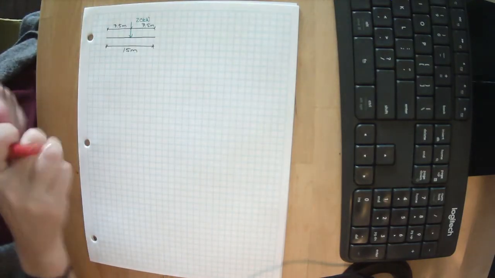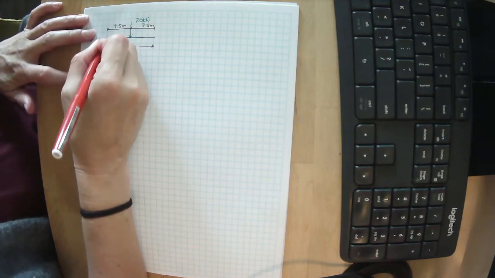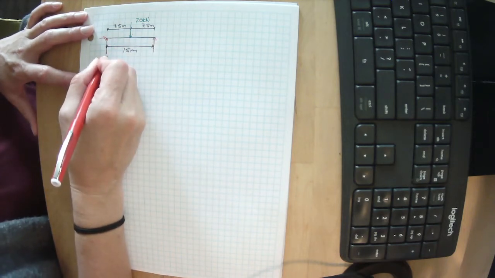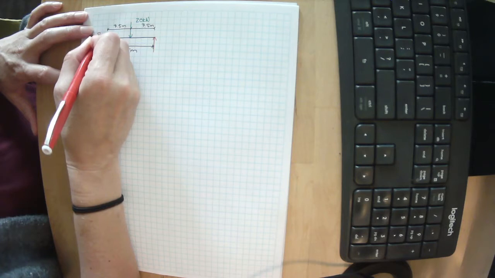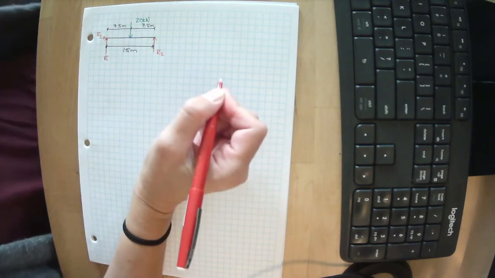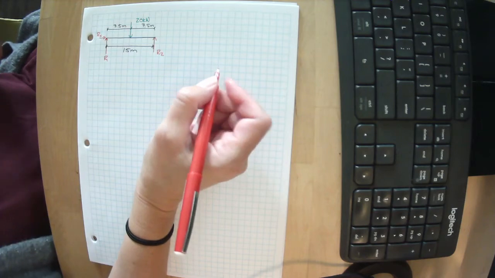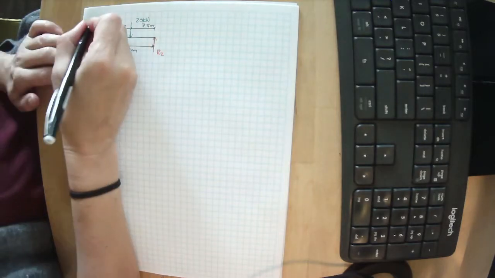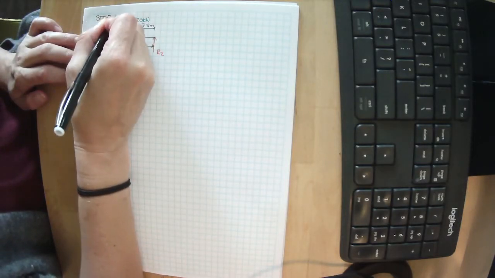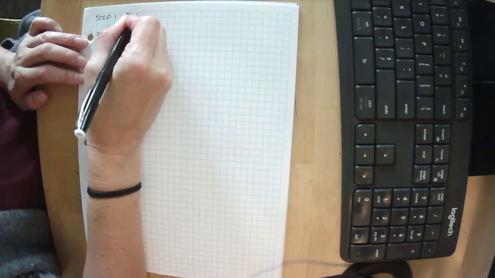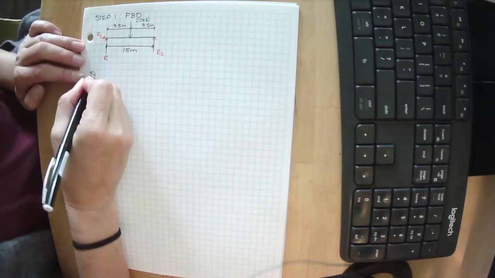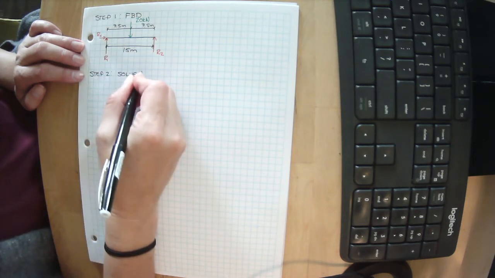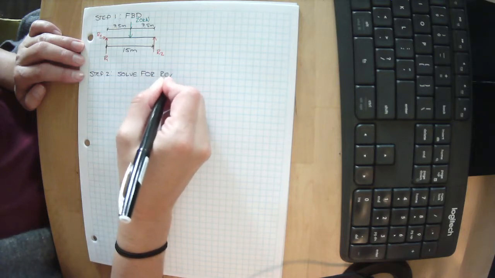And we know that a typical beam has a pin roller condition, or we'll call this R1, Rx, and R2. So the very first thing we're going to do is find out what all of these internal reactions are. So step 1, free body diagram. Step 2, solve for reactions.